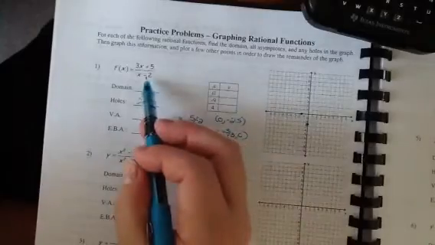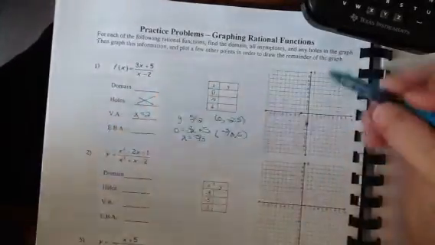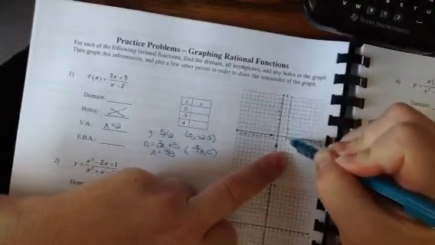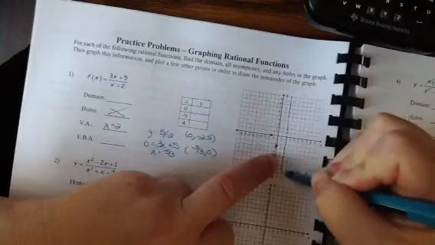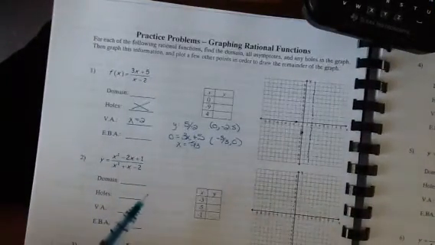Okay, and so now I've done those two things, then it says find the vertical asymptotes. So if I set the denominator equal to 0, my vertical asymptote is x equals 2. So I can go over here and I'm going to plot my little asymptote right there.